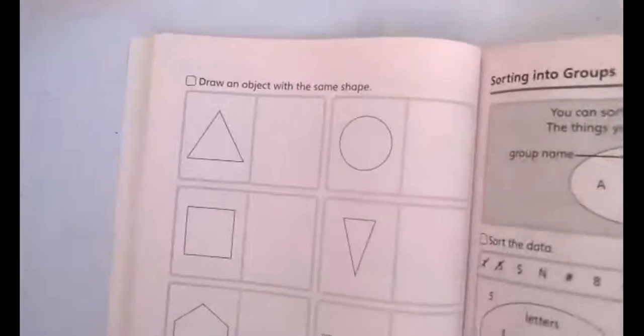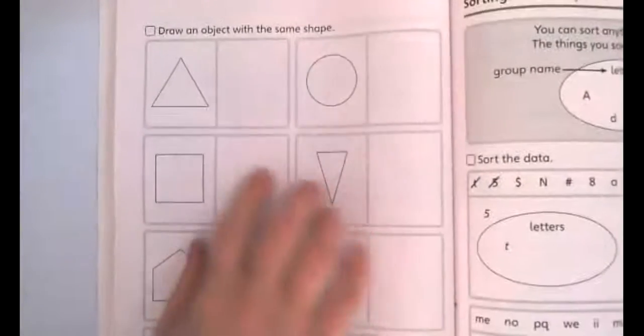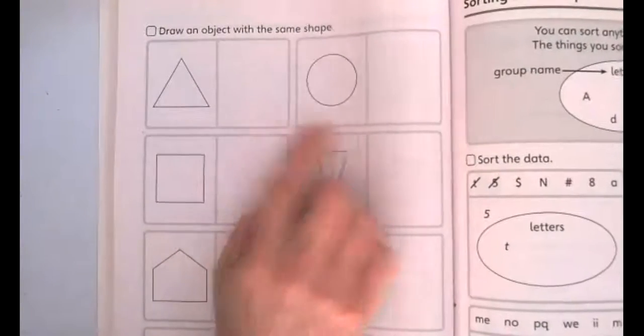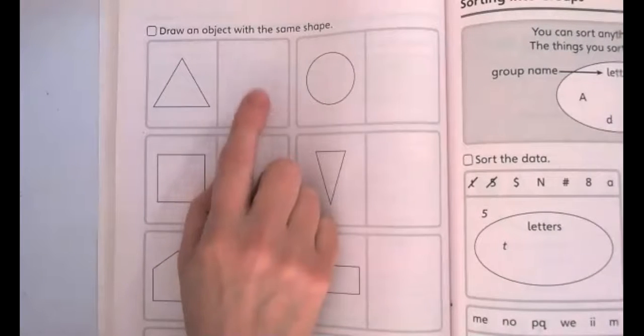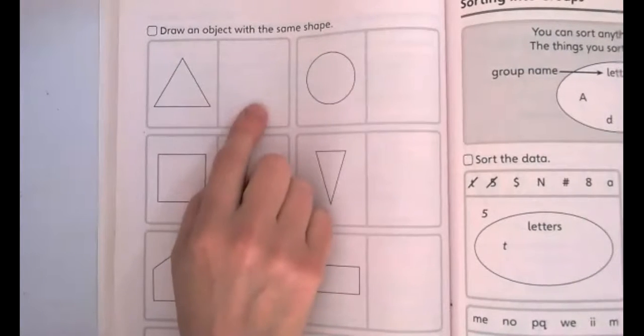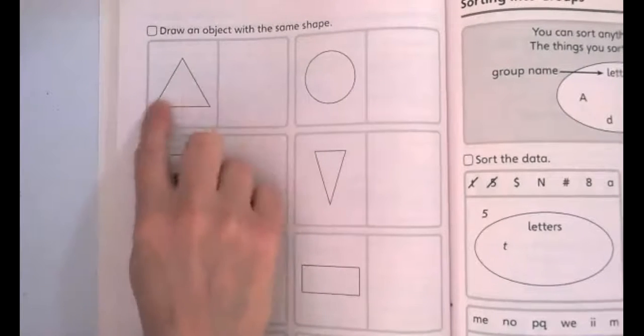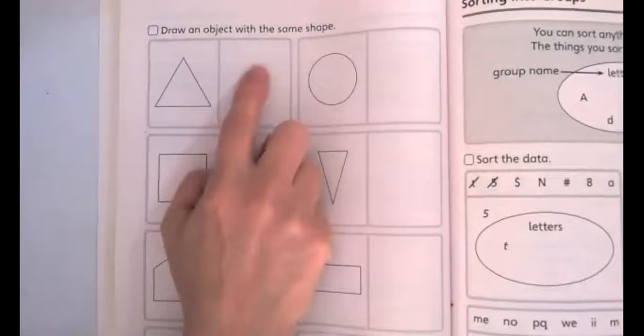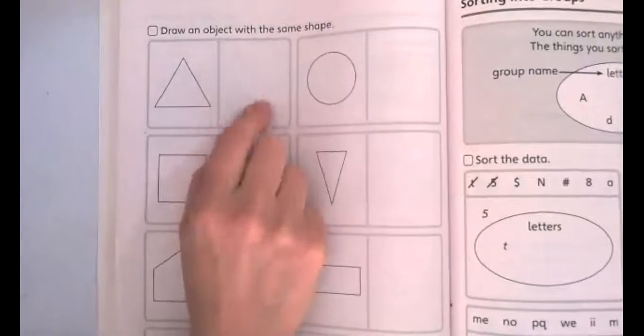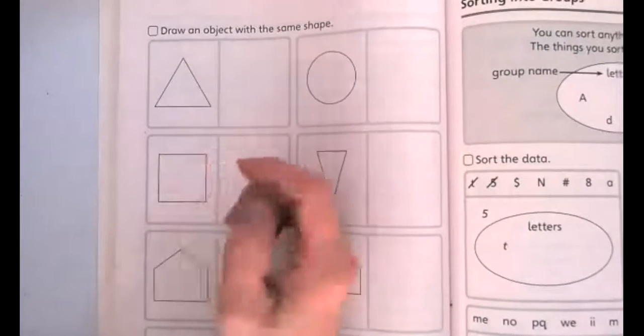This is a fun side. Over here, draw an object with the same shape. So that means this is a triangle. Now you've got to go find something or think of something that has that shape. That's an object. So what has a triangular shape? Could be a piece of cheese. You draw a little piece of triangular shaped cheese, maybe Swiss cheese, put some holes in it.